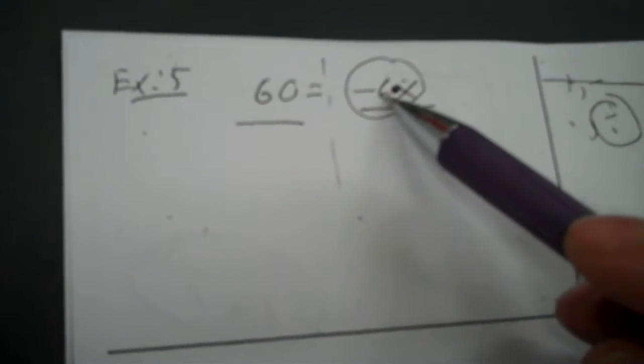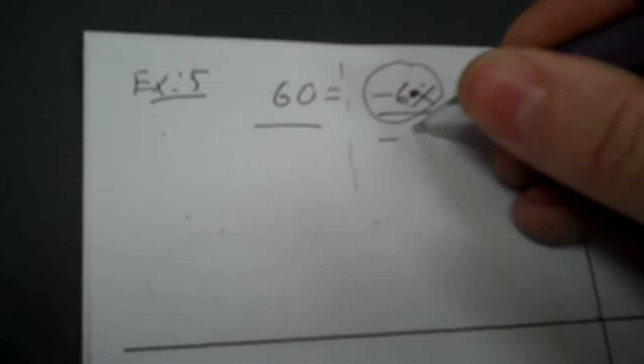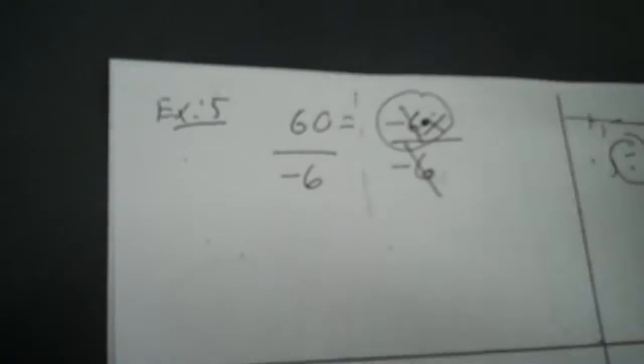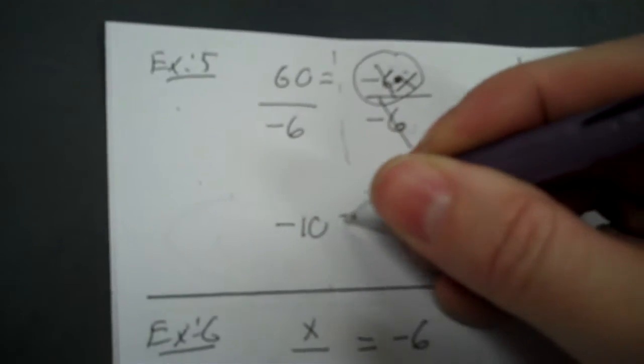And again, to avoid confusion on the number to put under your lines, it's simply the number that's multiplied by x, because you want the x by itself. So you're going to put negative 6, and I can now cross those out, and then 60 divided by negative 6 is negative 10. So negative 10 equals x.